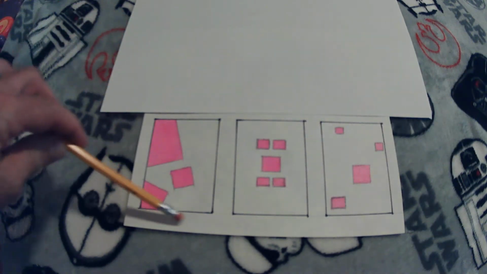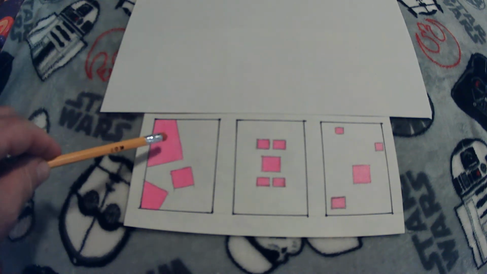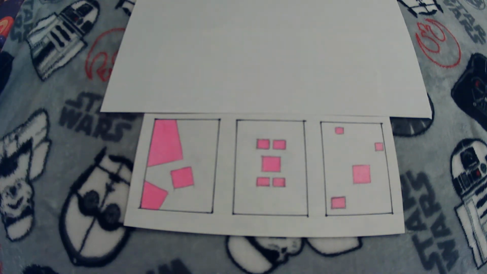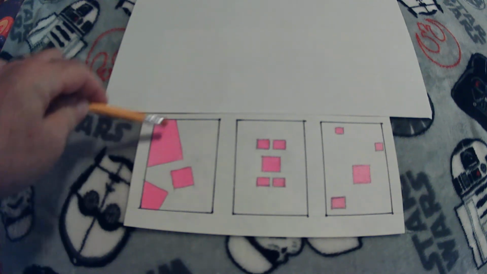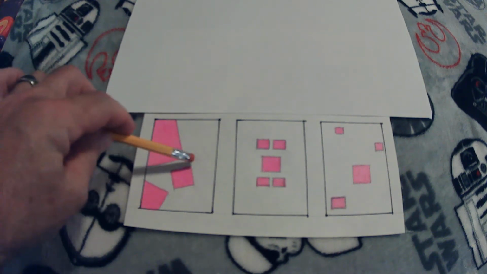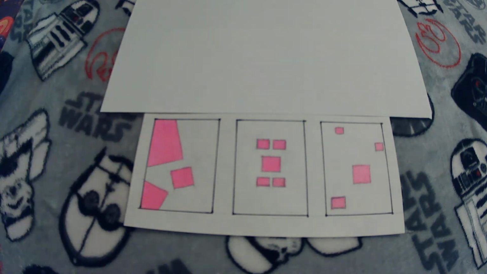Number 1 down here, this one. The squares are in a very dynamic position. They're interesting, but they're all kind of to the left. So it's left side heavy. And then the white space is interesting in this part, but the rest of it's not very interesting. It's just kind of open space.